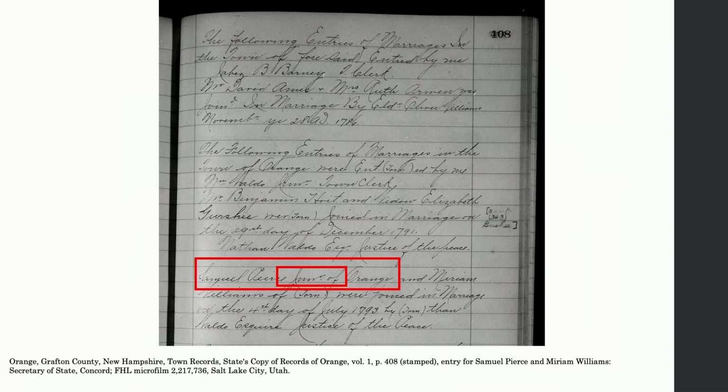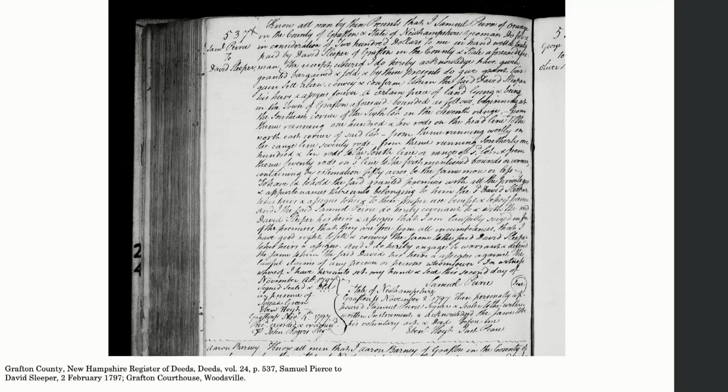However, his father passed away shortly after, and Samuel Pierce Jr. became simply Samuel Pierce of Orange. The generation shifted, and Samuel Pierce Sr. was no longer mentioned in specific records. The record creator shifted, and even though it was a different clerk recording the records, they maintained the designation of junior up until the point when there was no longer a need to.